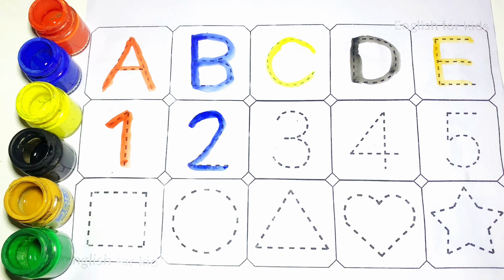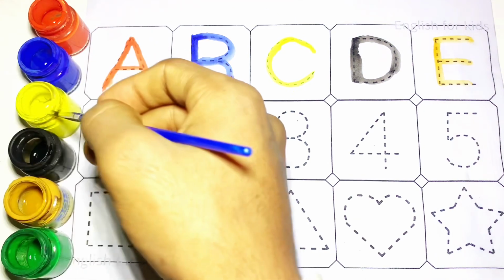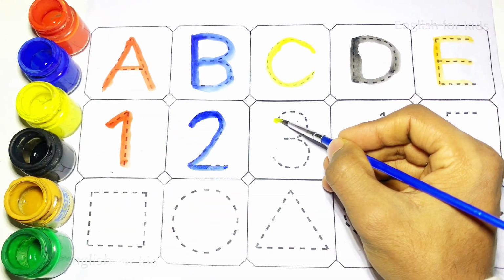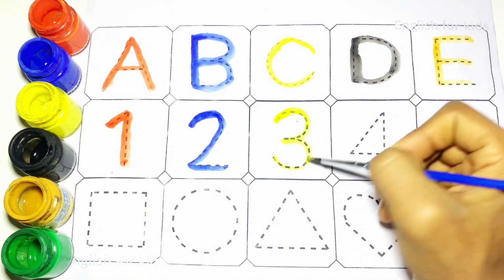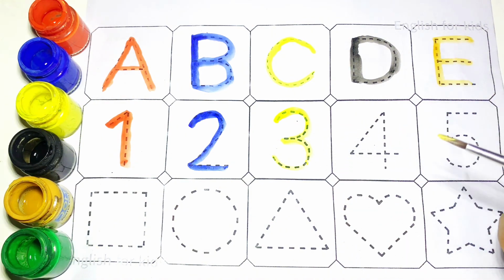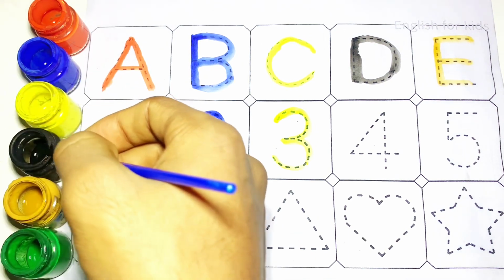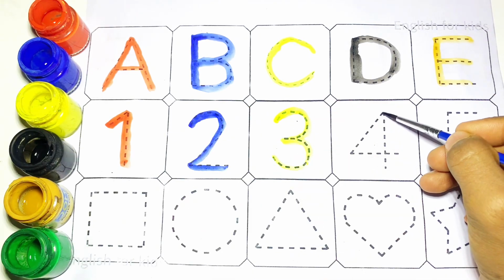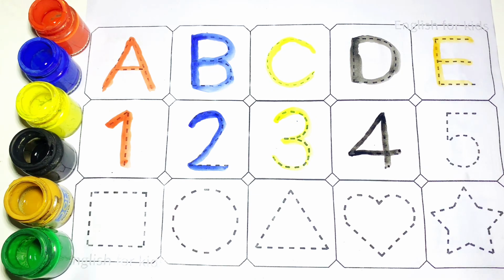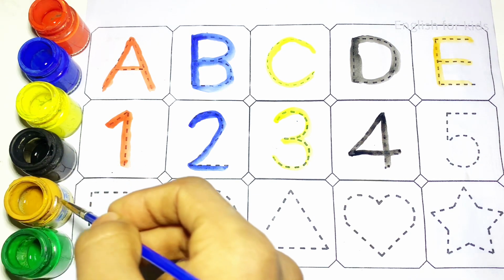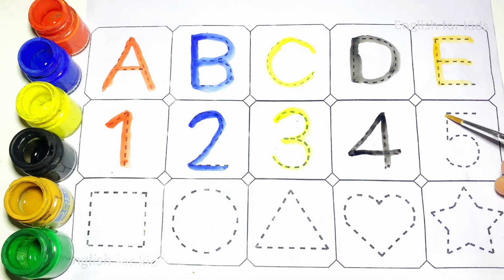The numbers of 3 and use yellow color. T-H-R-E-E, 3. Kids, now draw 4. The numbers of 4 and use black color. Kids, now draw 5. The numbers of 5 and use yellow ochre color.